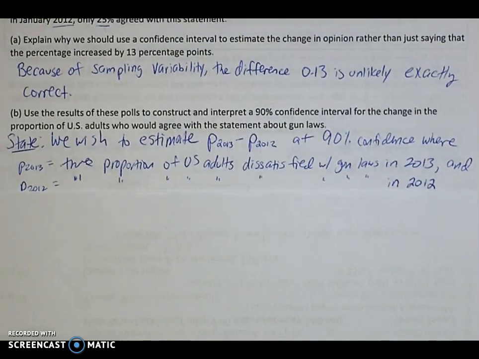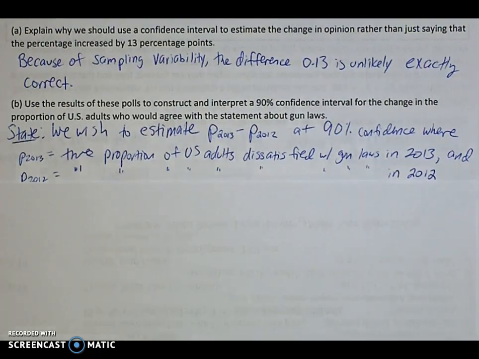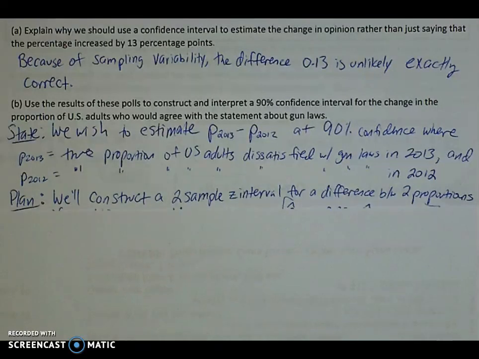All right, after state comes plan. In our plan, we have to say what we're going to use. We're going to construct a 2-sample Z interval for a difference between 2 proportions. You have to have each of those parts. So before we did 1 sample, now it's 2 sample. Z interval is important, and then so is the difference between 2 proportions.